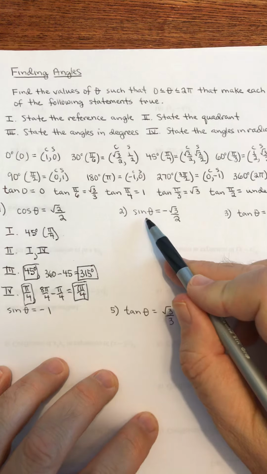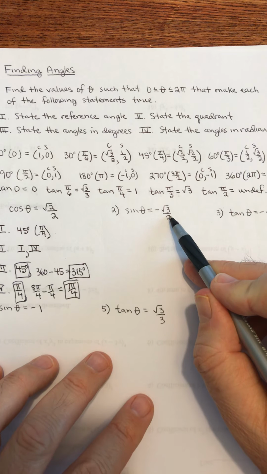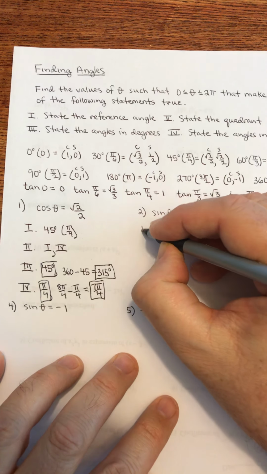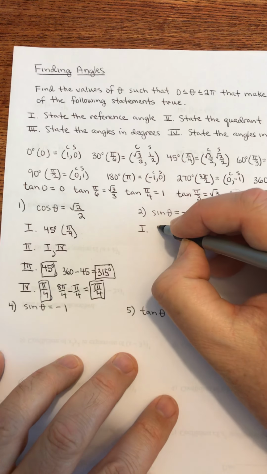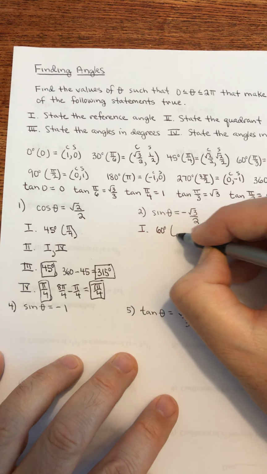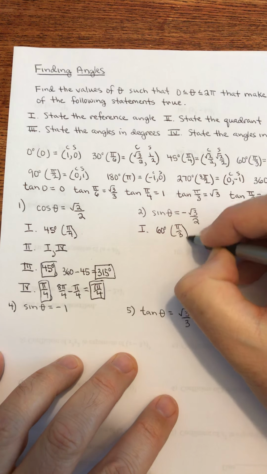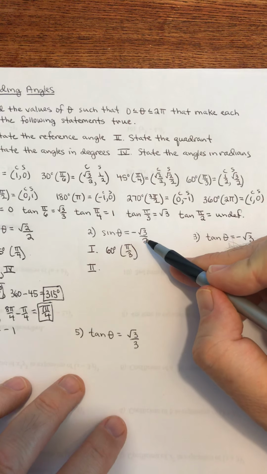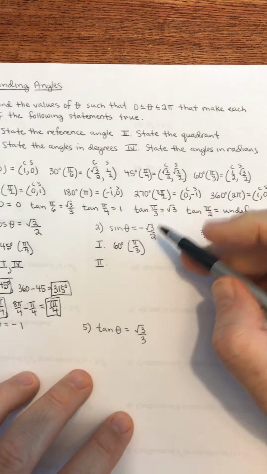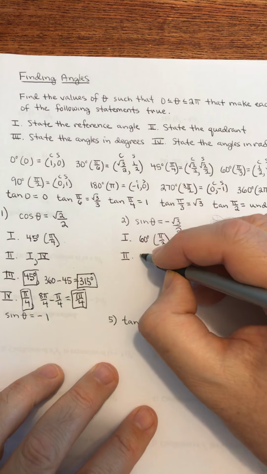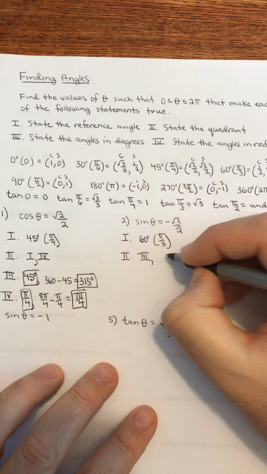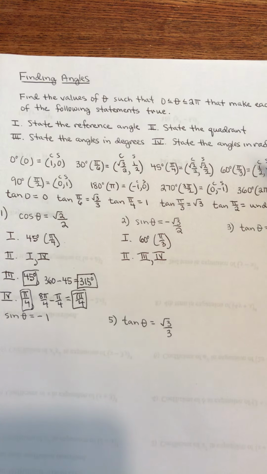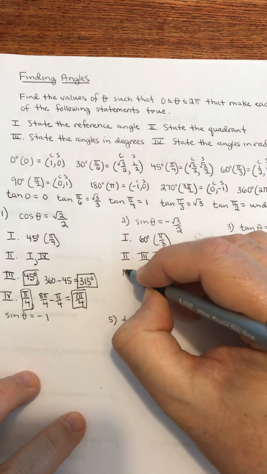So, sine, when is the sine square root 3 over 2? Well, that's at 60 degrees. Right, so number one, my reference angle is 60 degrees or pi over 3. Now, because my answer is negative, that would put this angle theta in either quadrant 3 or 4, because all seniors turn crazy, sine is negative in 3 and 4.